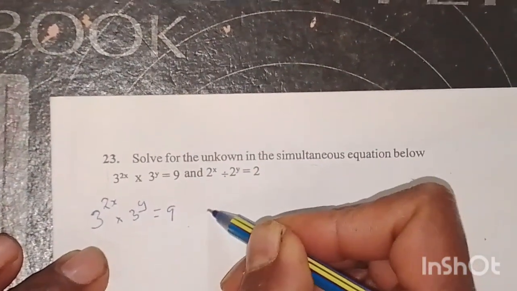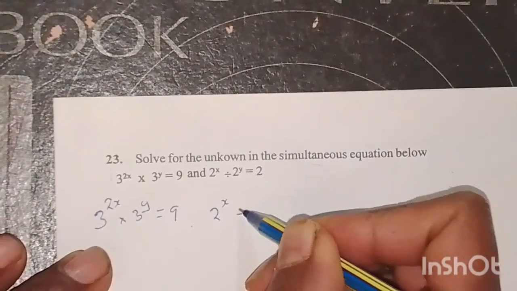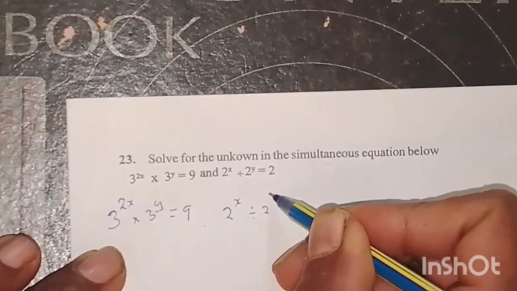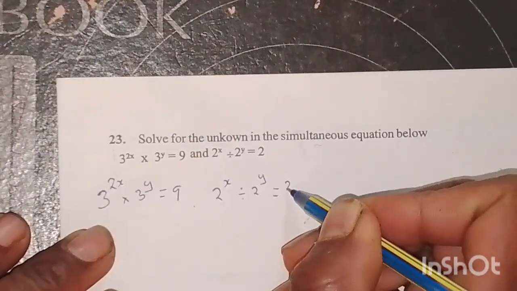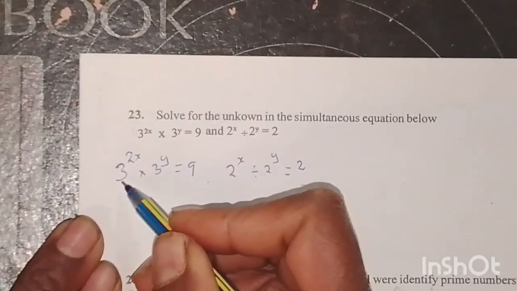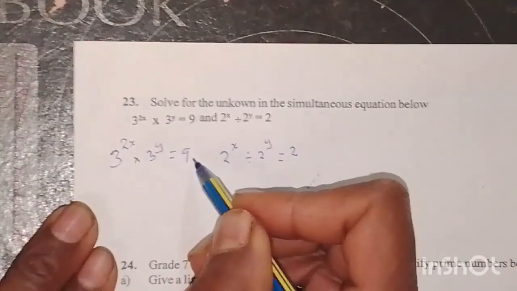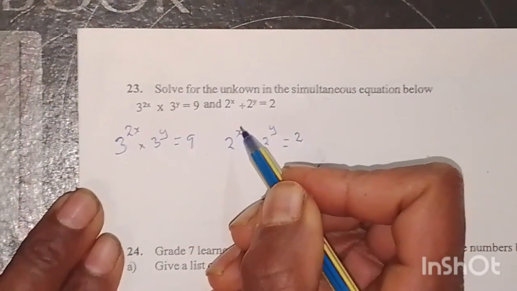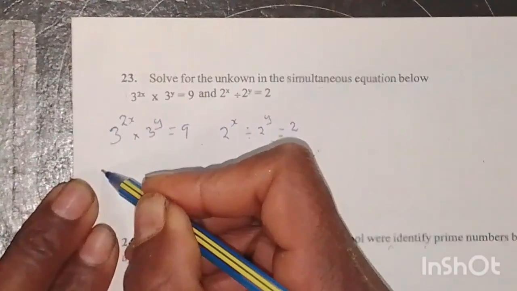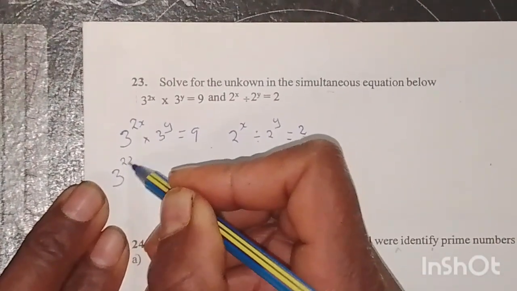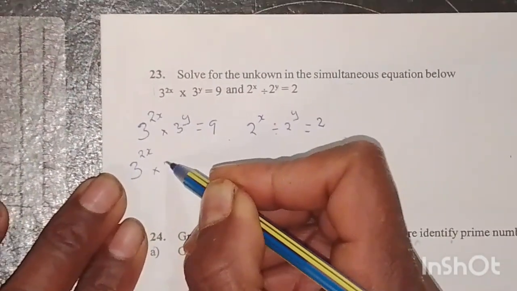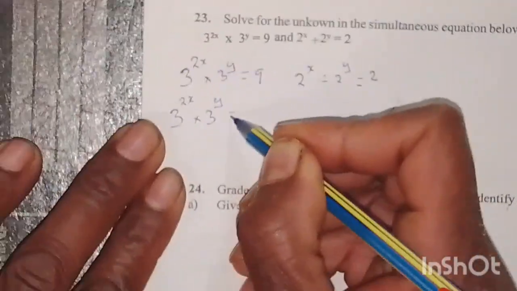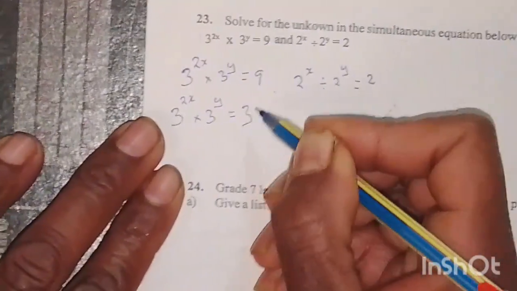And 2^x divided by 2^y is equal to 2. To solve this, you need to put this into base 3. 3 to the power 2 is equal to 9 because it's 3 squared. This becomes 2^x multiplied by 3 to the power y is equal to 3 squared because 3 squared is 9.